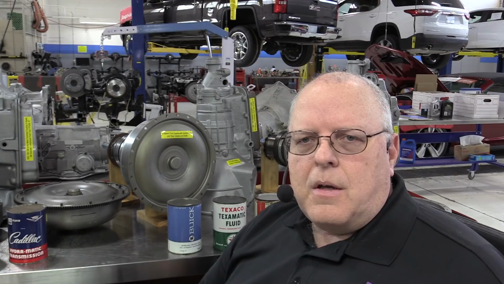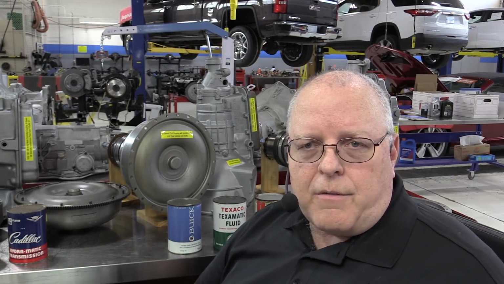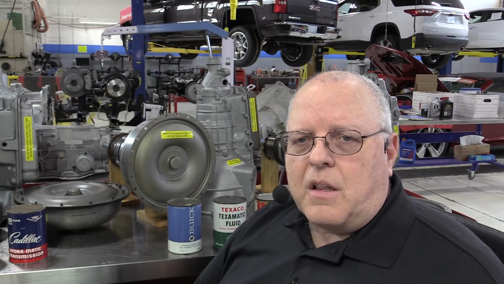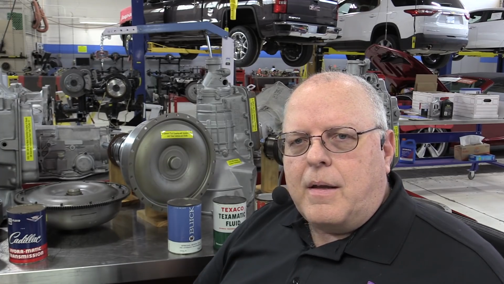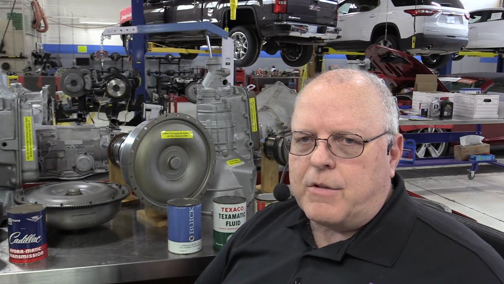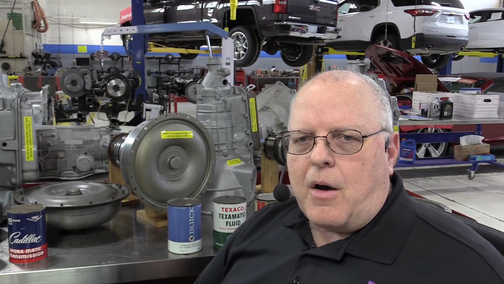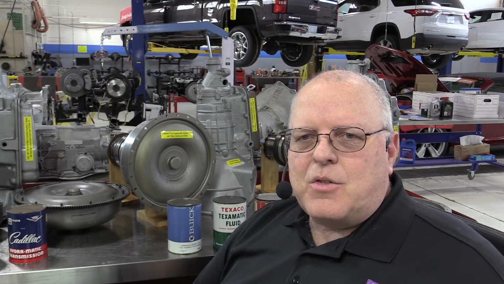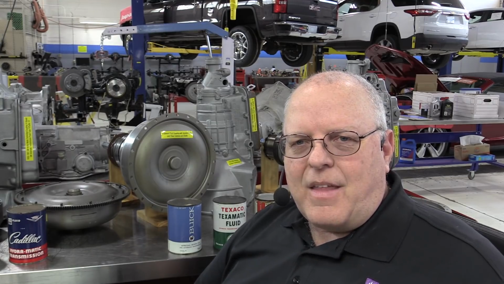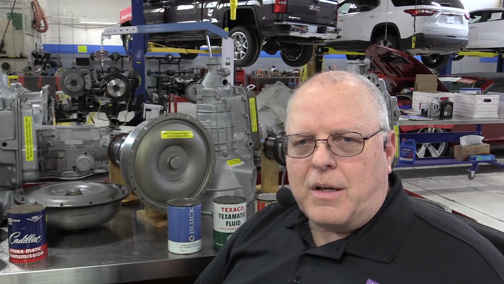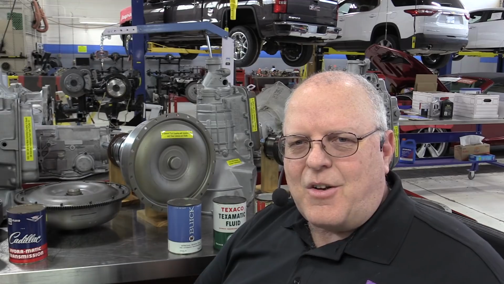No shifts, which is one customer complaint that I've heard of, is that people didn't like it because they couldn't feel it shifting. But it really was a very unique design, well ahead of its time, that would allow the engine to rev up to a certain point and give you maximum power, and then it would accelerate at whatever rate was determined by the pitch of the blades on the turbines and the stator.